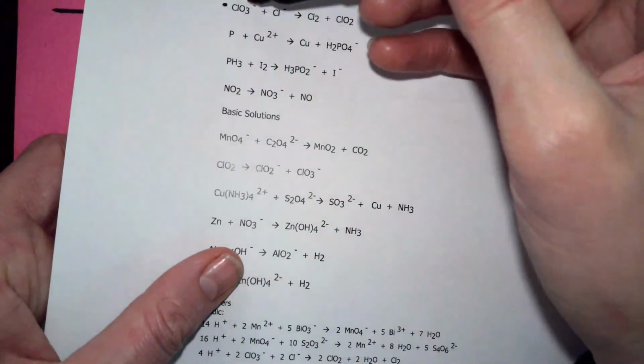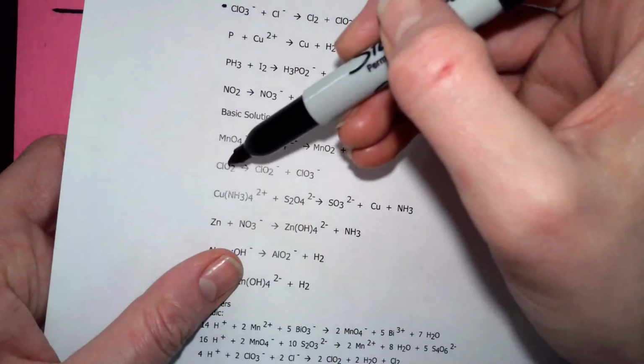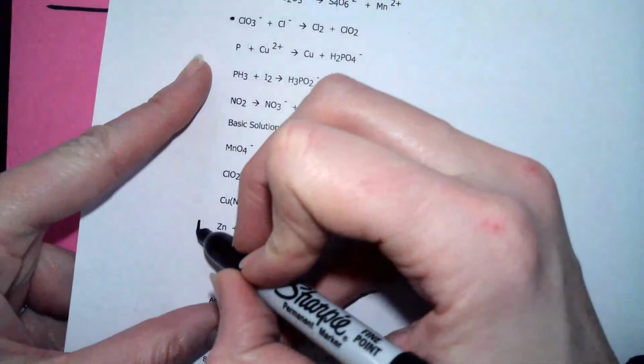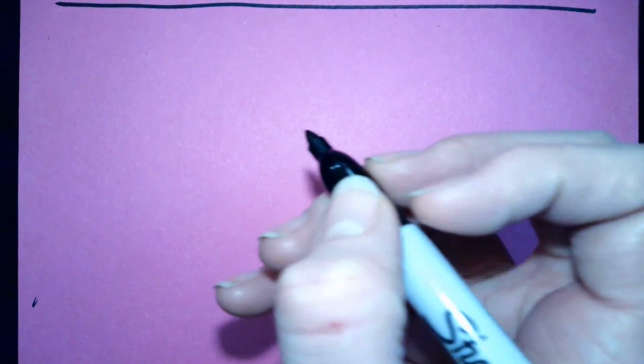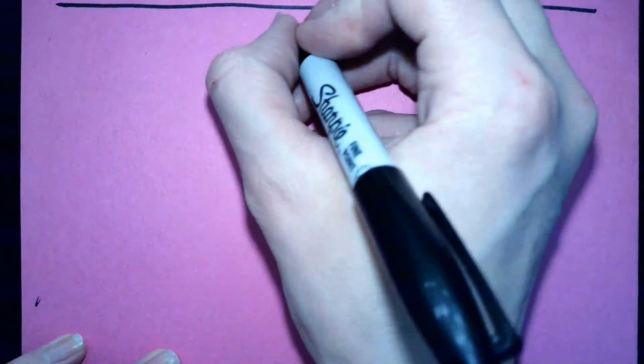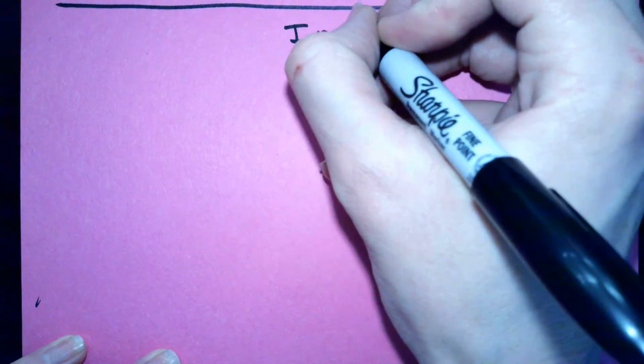I was told that it having that hydroxide made it tricky, so that's why I picked this one. So if you look on worksheet 1, you go 1, 2, 3, 4, 5, 6, 7, 8, 9, 10 down. Number 10 right there. Again, this is on page 1. So we are going to start by realizing that this is in a basic solution. So again, the other one was in an acidic solution. This is in basic.